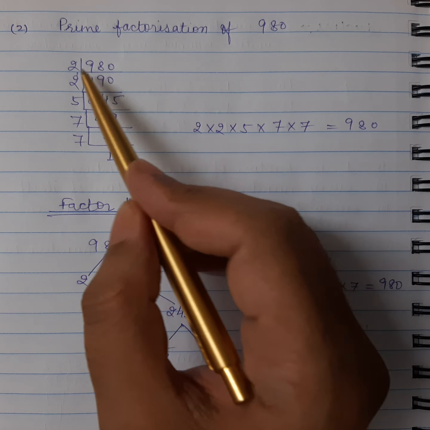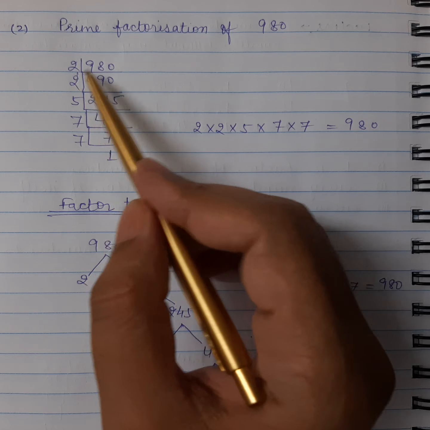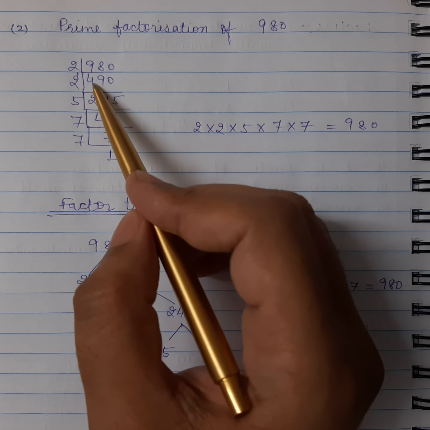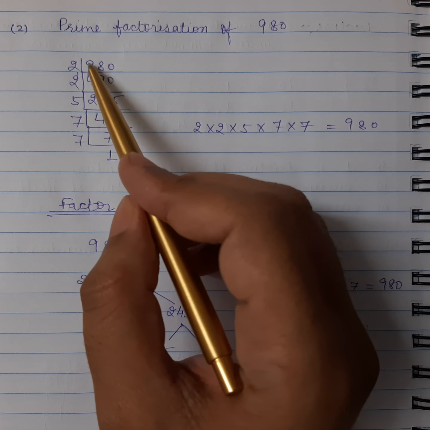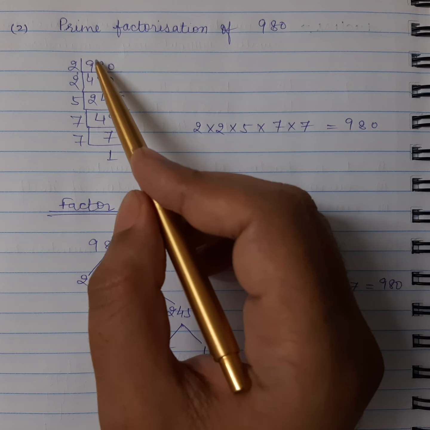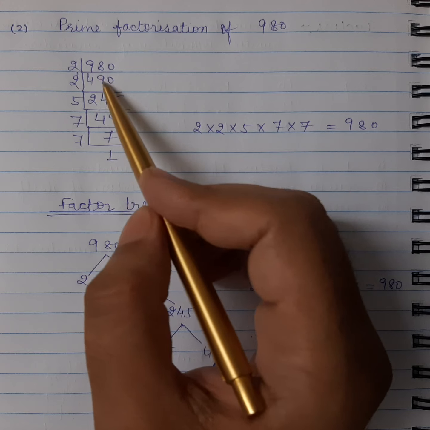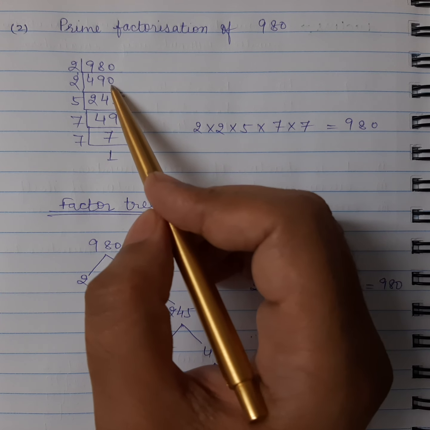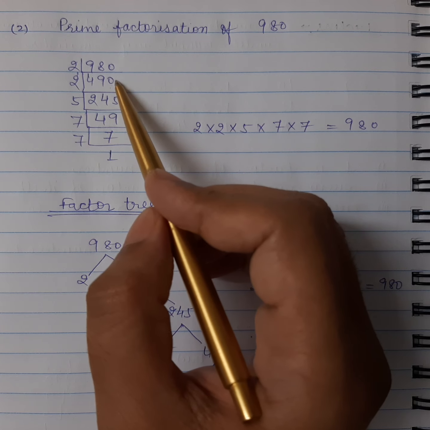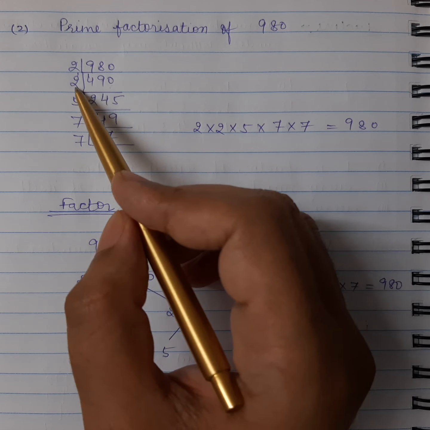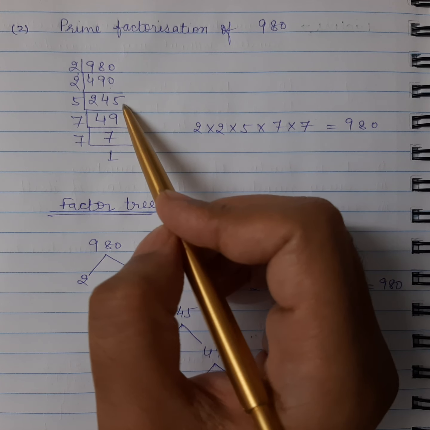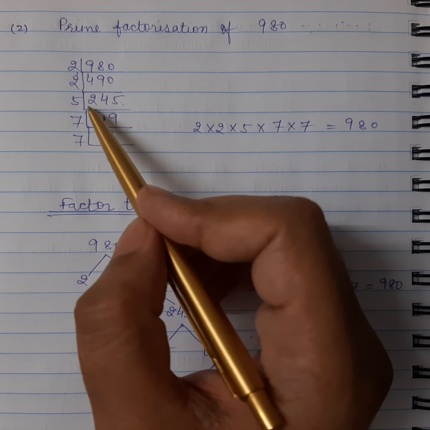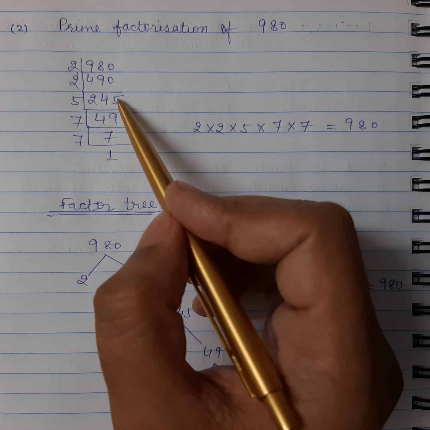So 980, we divide it by 2, we get 490. Then 490, if we divide by 2, we get 245. Then 245 will not be divisible by 2. It will also not be divisible by 3.